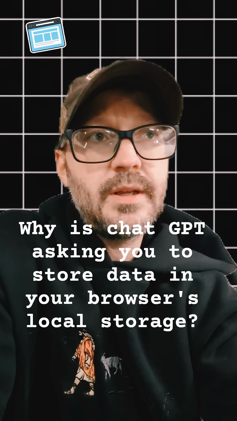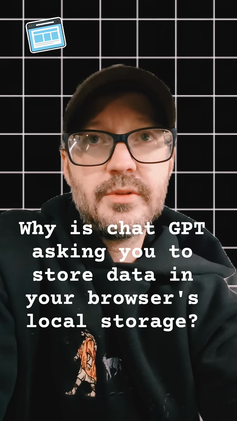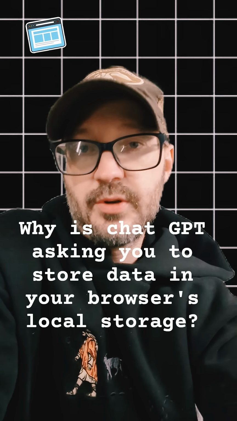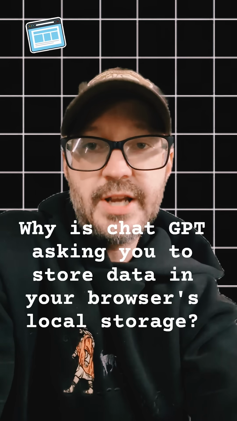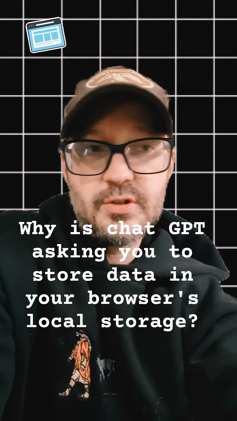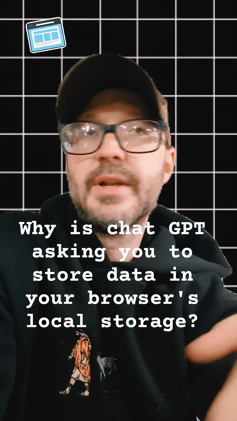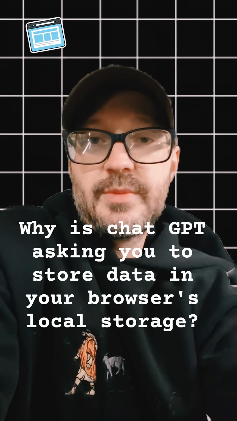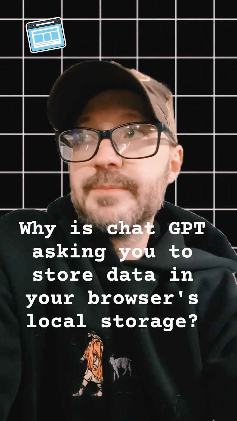Now, first of all, let's talk about why they're doing this. They're trying to store all your conversation history locally in your browser so that when you open a new chat, it's going to have the context of all your other chats, right? So not just the one that you're currently in, but everything from the past that you ever told it. That's all going to be stored in your local browser if you allow it.